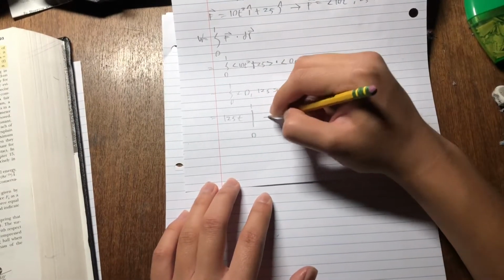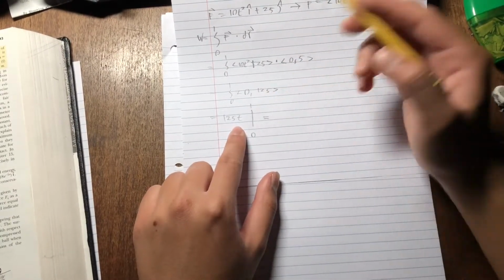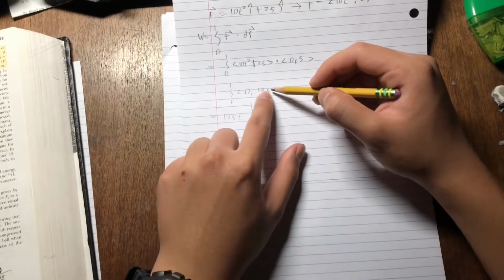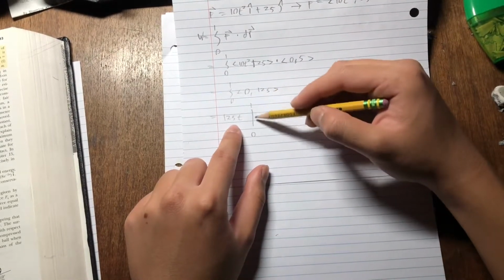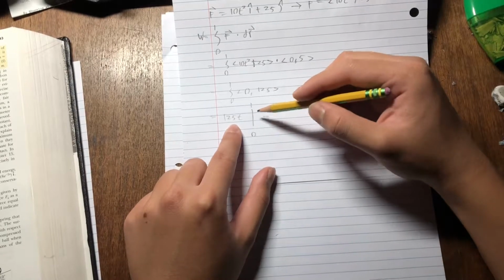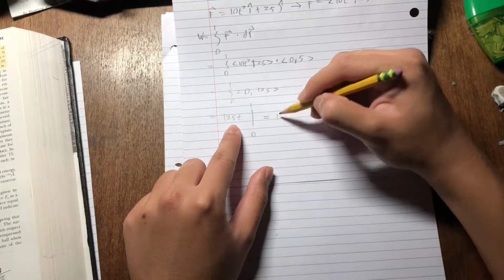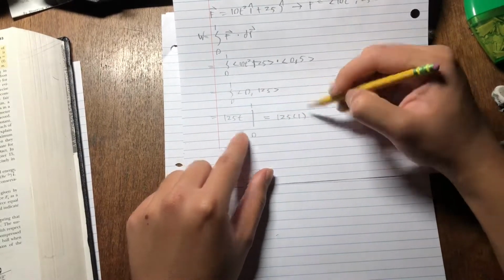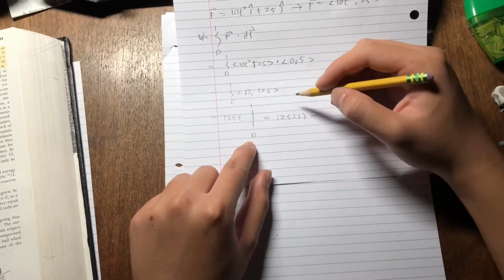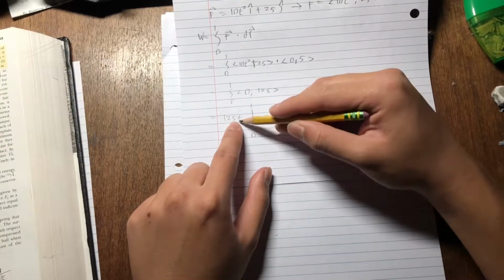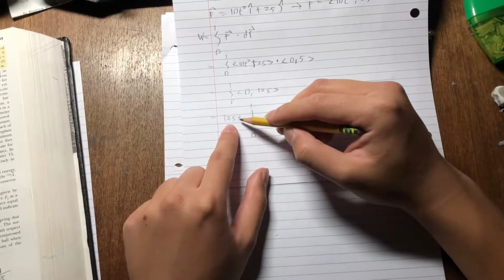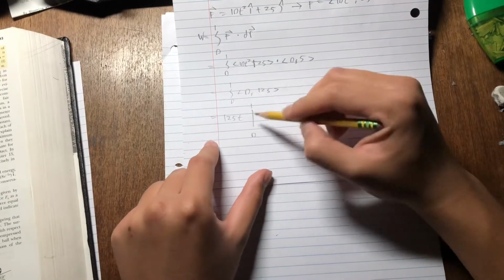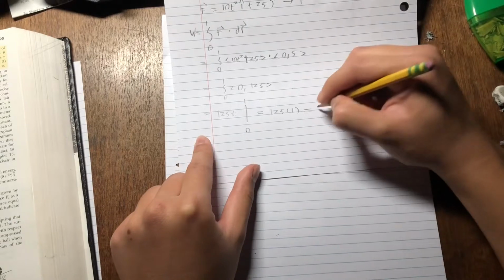You do this. And so once you find the antiderivative of that, you will put it here and write it like this. And so to solve this, you plug in 1 for t, and then minus 0 for t. So you just take 125 times t, this minus what happens if you take 125 times t at 0. But in this case, it's just 125.